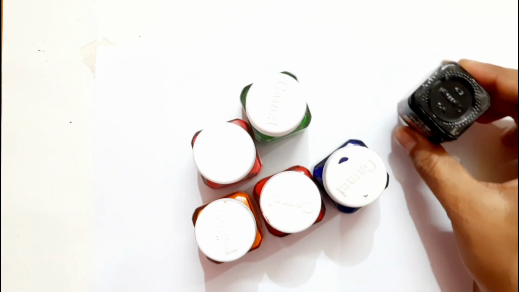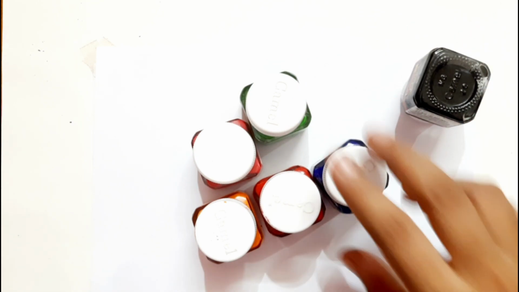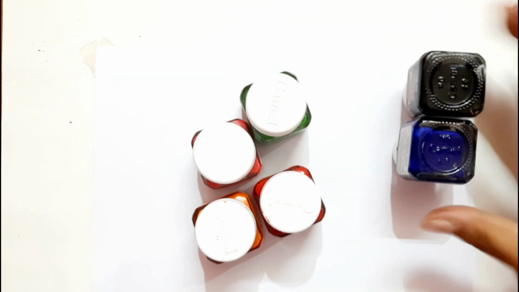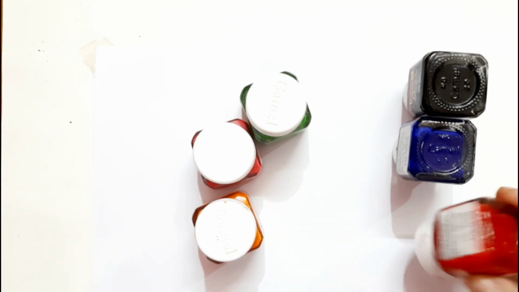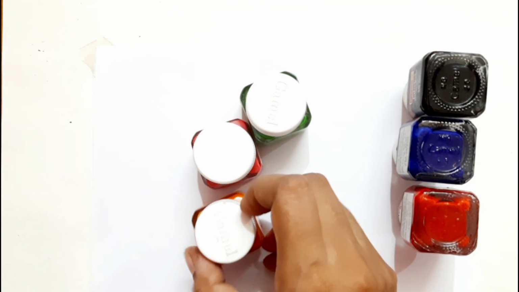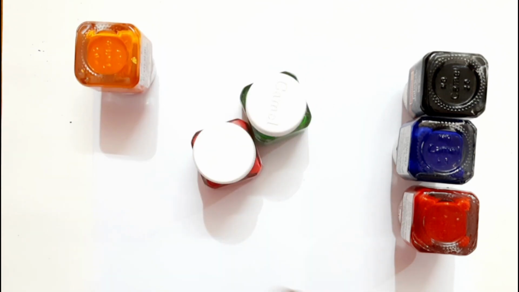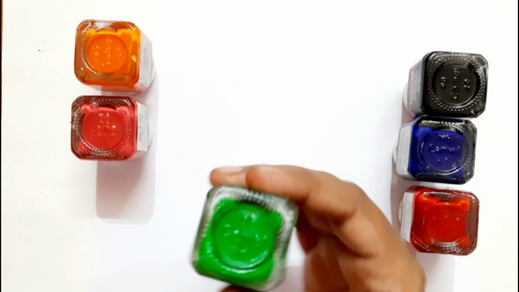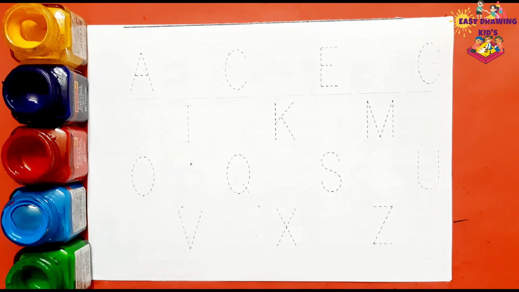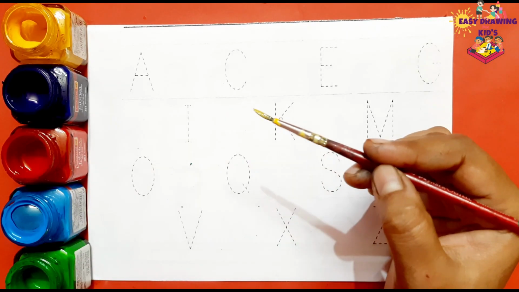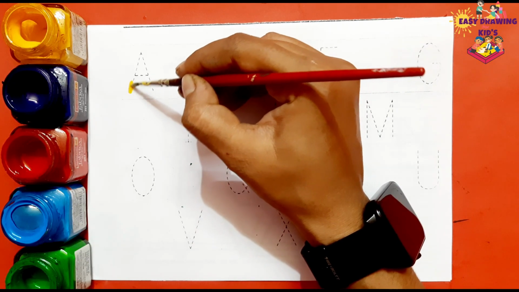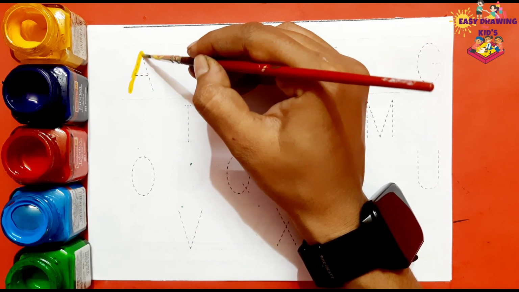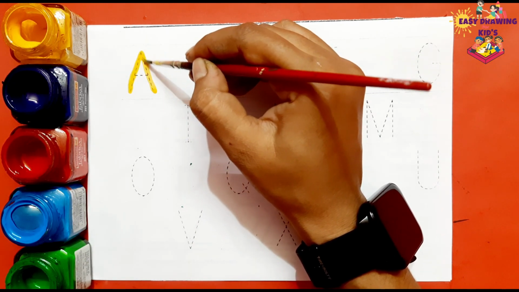Let's learn some colors. Black color, blue color, red color, orange color, pink color, green color, yellow color.